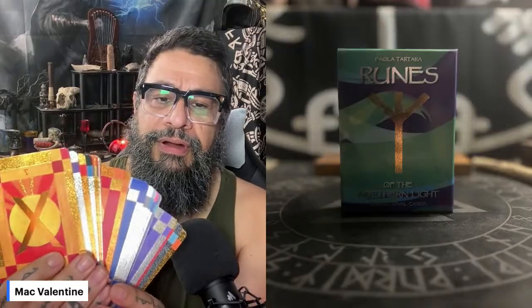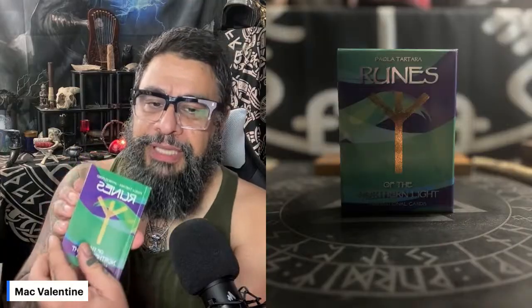The foils give the cards this shimmer and texture. And the booklet is surprisingly accessible. It's written in 7 languages, and it gives a brief explanation for each rune. It gives a meditation for the rune, and it gives a few spreads as well. So if you're interested in learning different spreads, this one will have some for this particular deck of cards. Again, I don't do spreads, so for me, that wouldn't be anything I'm interested in.